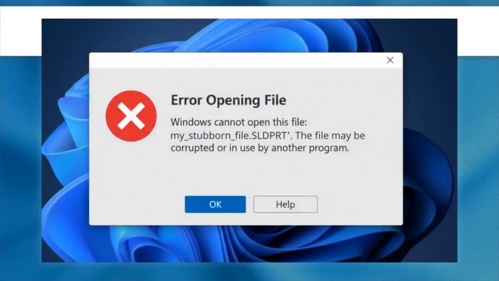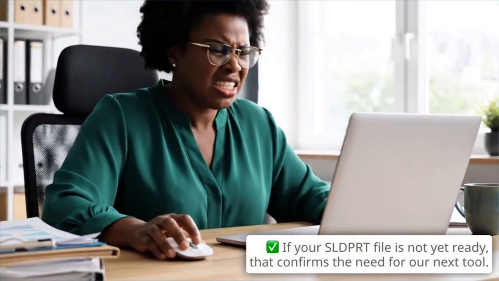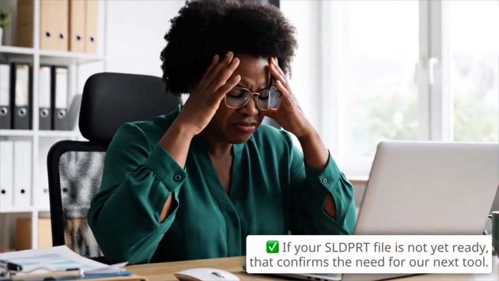If your SLDPRT file will not open yet, do not panic. We've established the file is difficult. Take immediate action by running these 3 essential quick troubleshooting procedures.